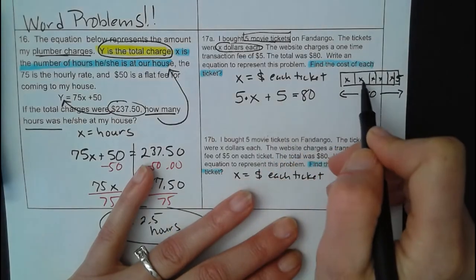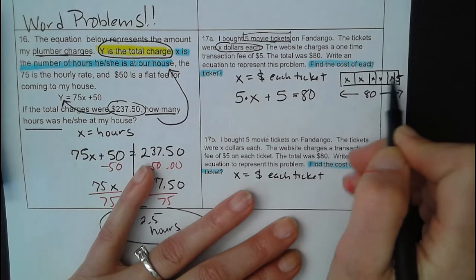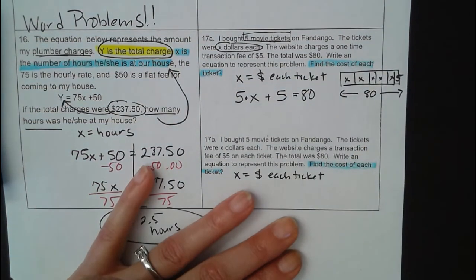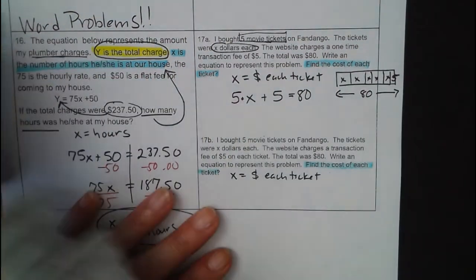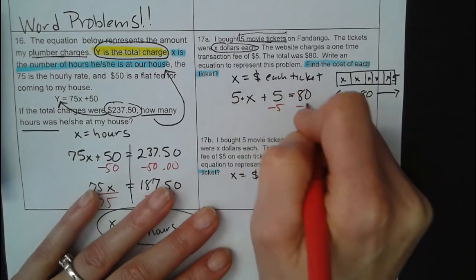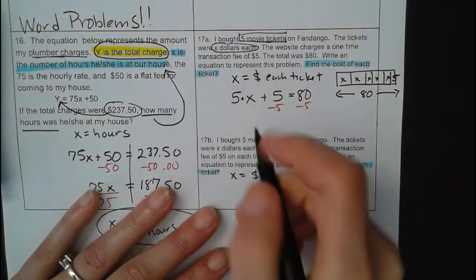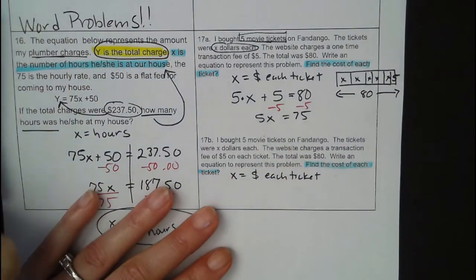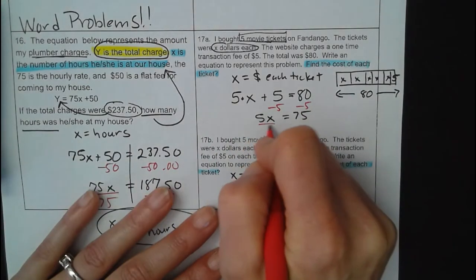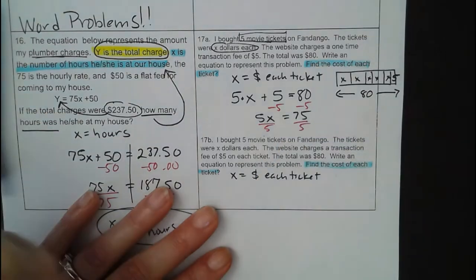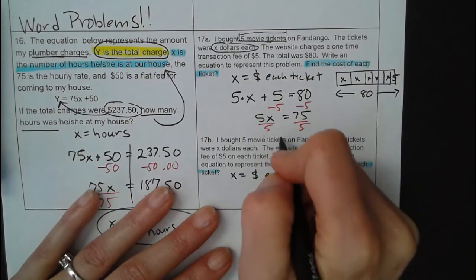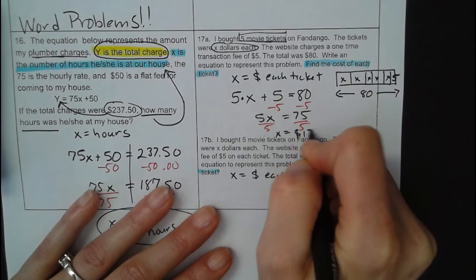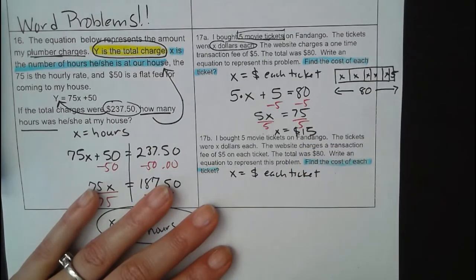So what must each of these unknowns be to make the whole thing add up to 80? Well, let's subtract the $5 processing fee for the internet site. So that means 5 of our unknowns were 75. And then I'm going to divide that to figure out what each one was. And I did that earlier on a calculator, and it gave me that each one was $15.